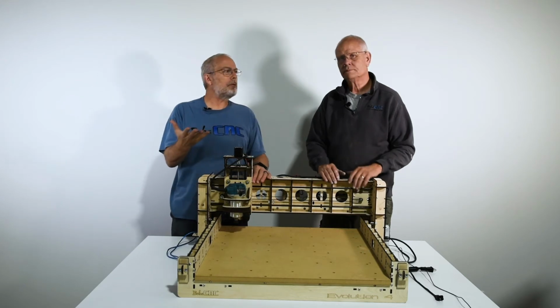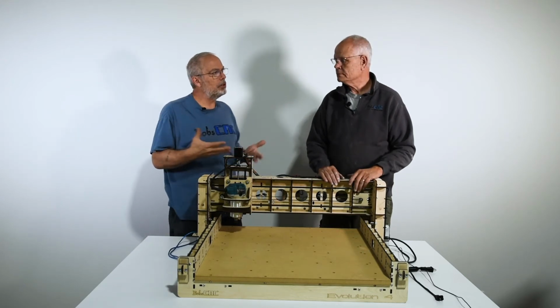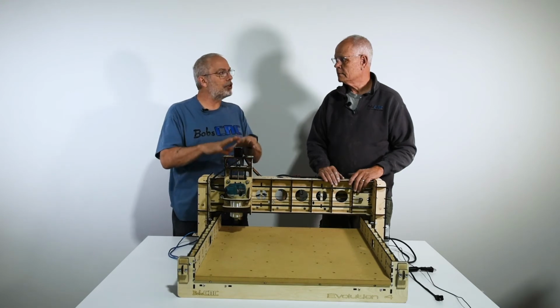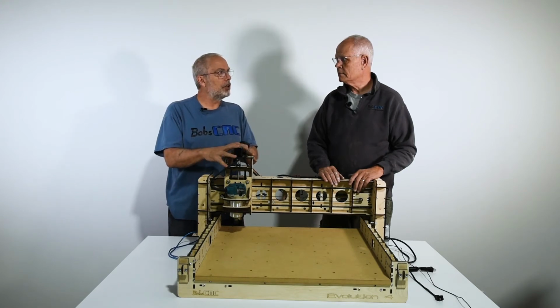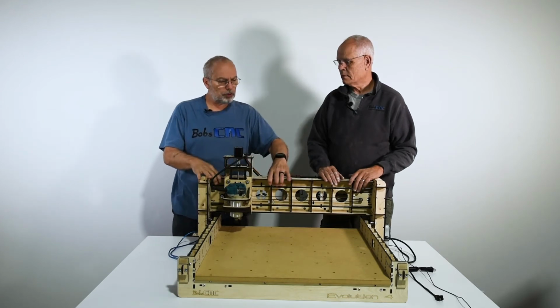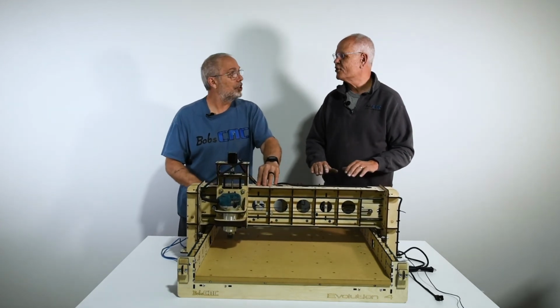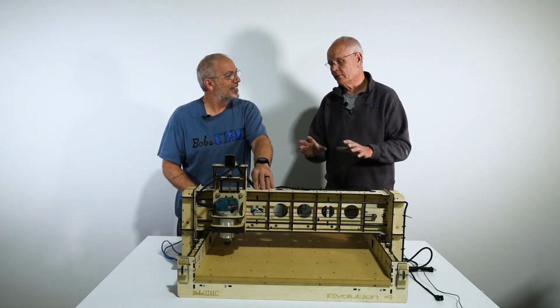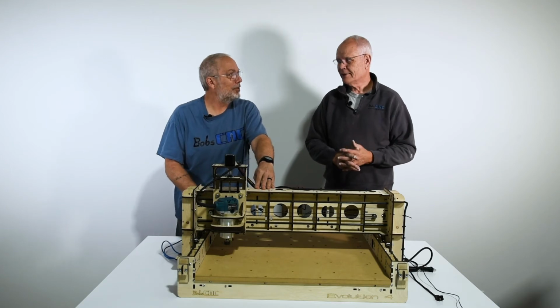Correct. So for hobby machines, we use soft limits, and the reason I like soft limits is basically after your machine starts running, your limits are in the firmware, so they're software values. So this would be 0, and that's why they're soft. Software limits. I'm trying to keep this really simple for guys like me. Well, that's pretty simple.